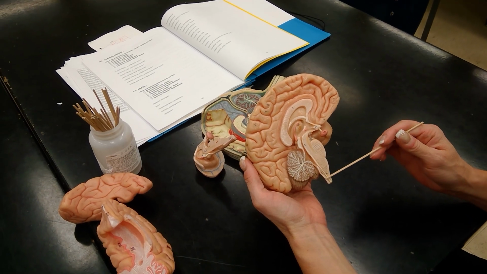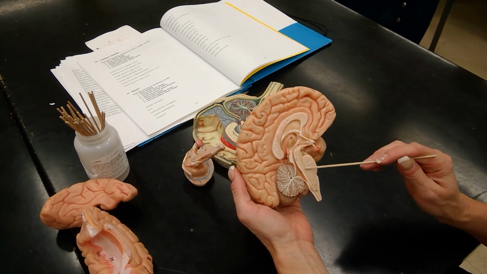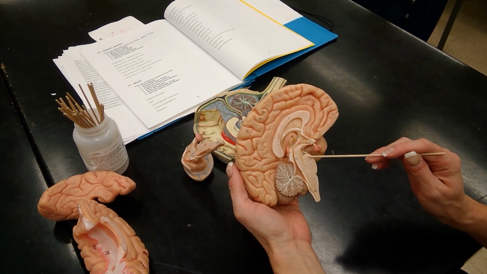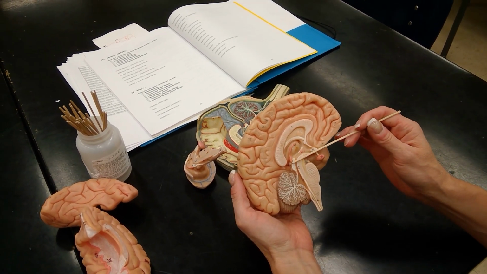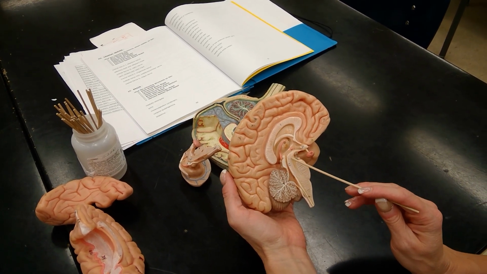Okay, so the medulla oblongata is the tail of the seahorse. The pons is the belly of the seahorse. The midbrain is the neck of the seahorse, underneath where the stick is touching it, right here, kind of circling it.